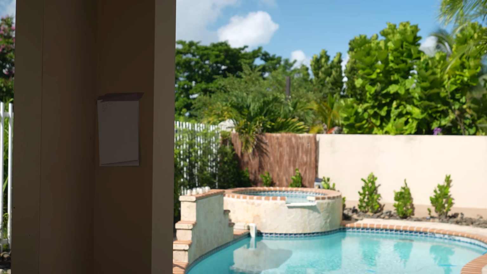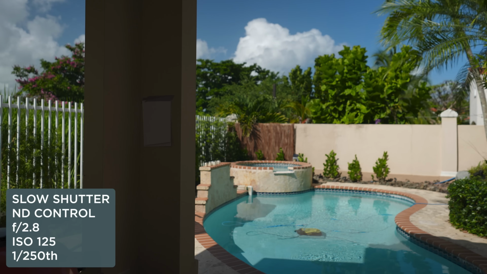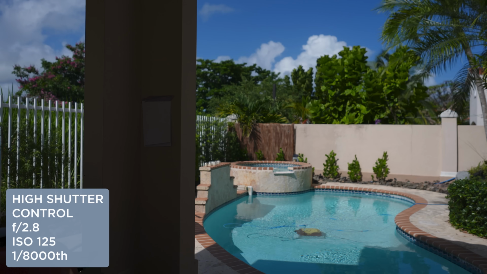Now, as you can see from this image, I'm starting to get a little color cast, and perhaps the image isn't quite as sharp. It might have a little bit of haze compared to the image taken without a neutral density filter.